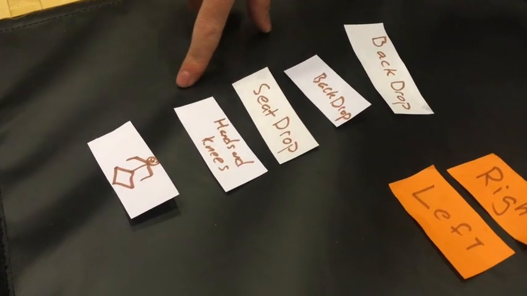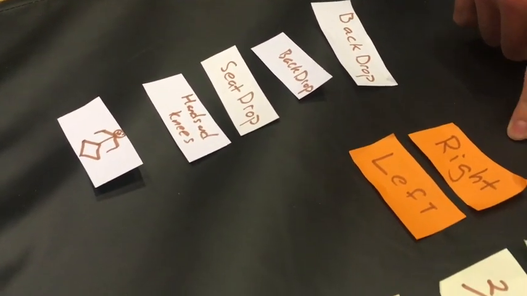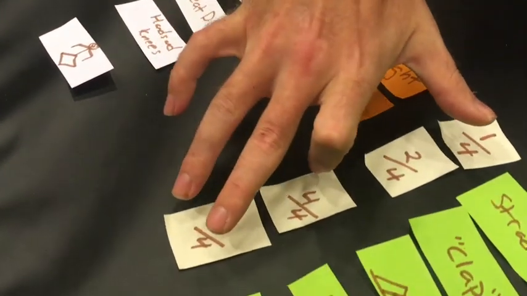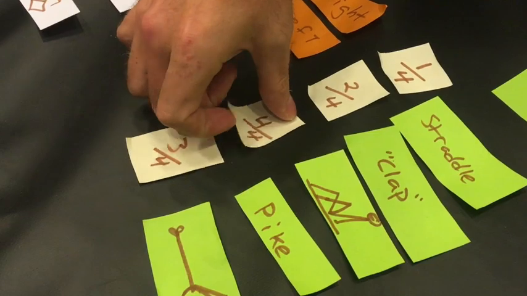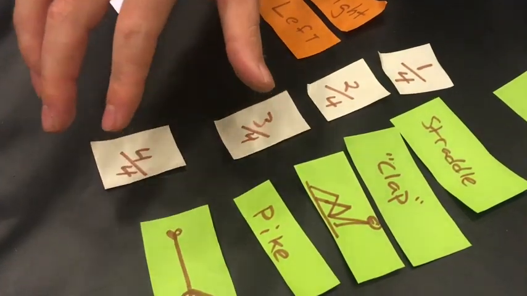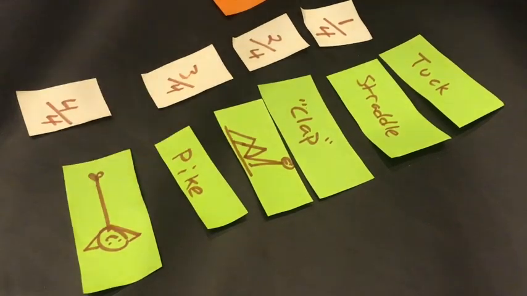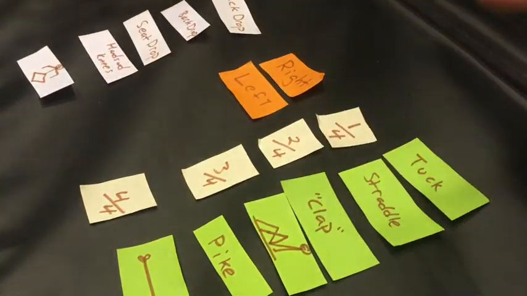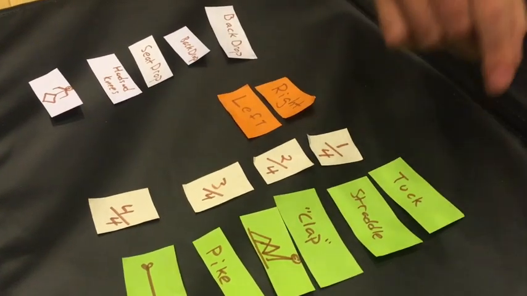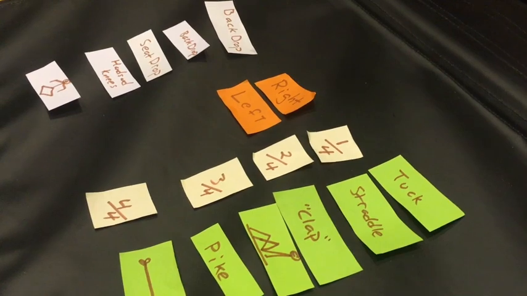So what we have here is our takeoff positions. Here we have, are we going to twist left or right? How many twists we're going to be doing, either a quarter of a twist, a half a twist, 3/4 of a twist, or a full twist. And then what position are we going to be doing in the air? We're going to scramble these up, put them face down, and pick one of these each. This combines together to create effectively what we would call a skill.